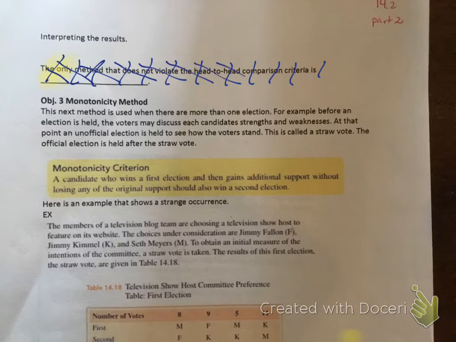It's my understanding, and correct me if I'm wrong, that the Pope is determined this way. But the criterion for fairness, the monotonicity criterion, is that a candidate who wins the first election and then gains additional support without losing any of the original support should also win a second election.